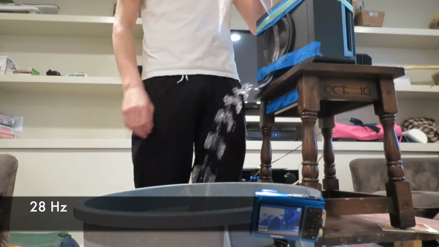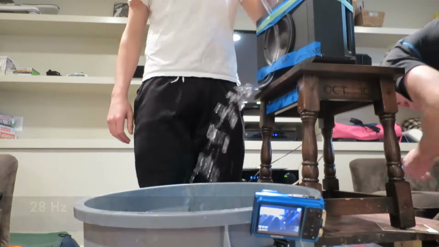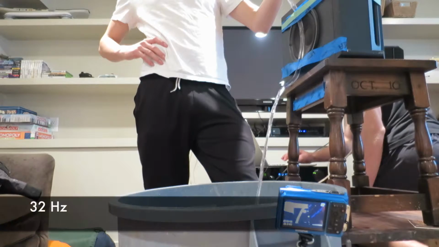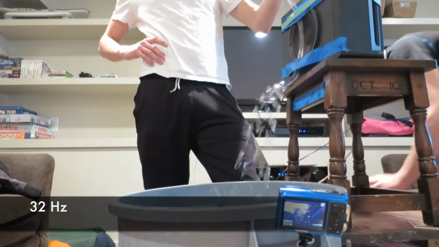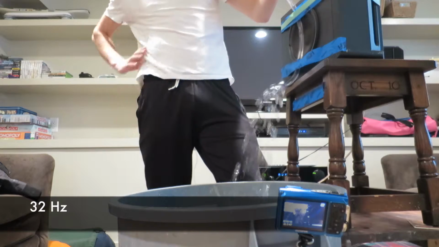Yeah, like that, right there. Okay, 28! As you can see, when the frequency of the water waves goes below 30 hertz, it appears that the water is traveling back into the tube. But when we go above 30 hertz, it looks like the water waves are traveling out of the tube. 32 is going live! Now it's moving faster. Yeah, it's moving a little faster down.